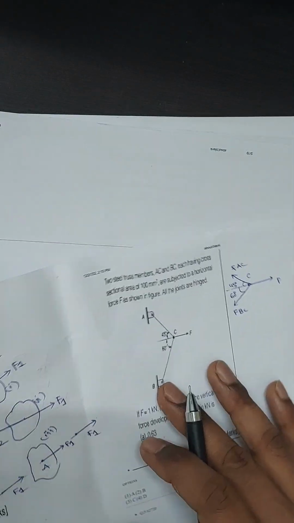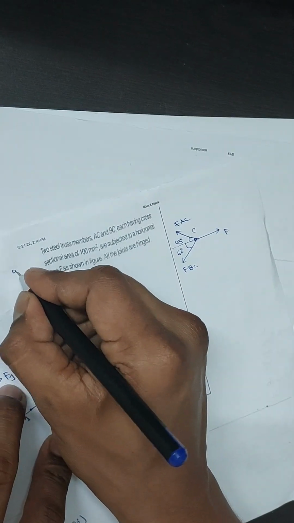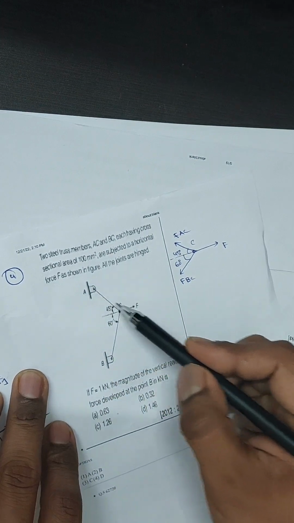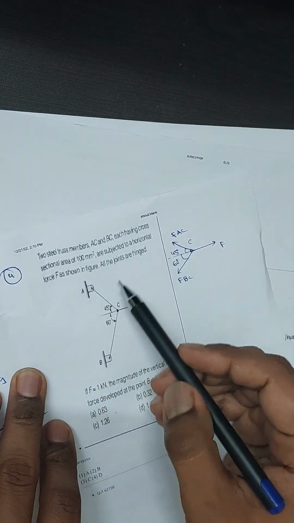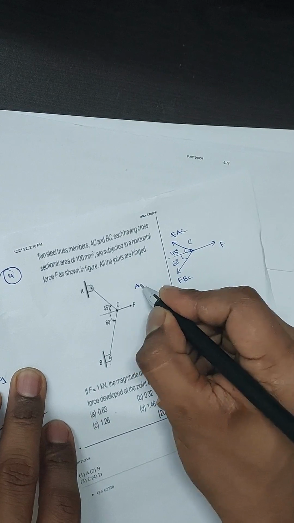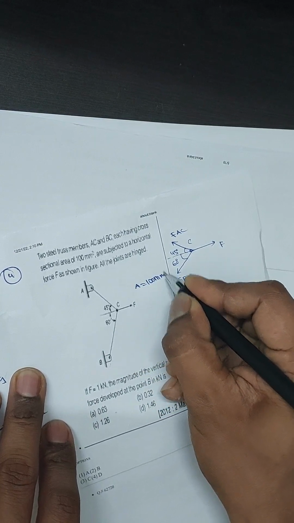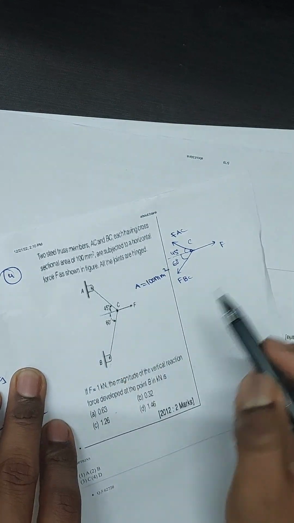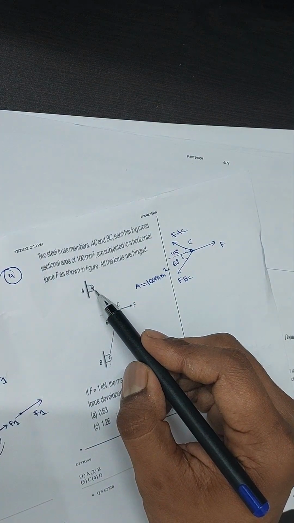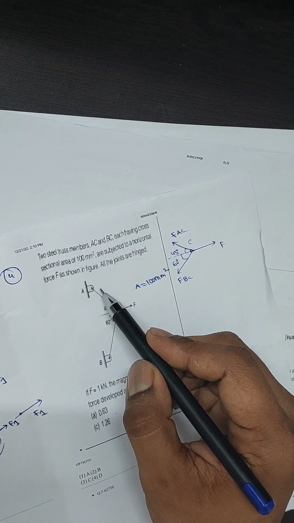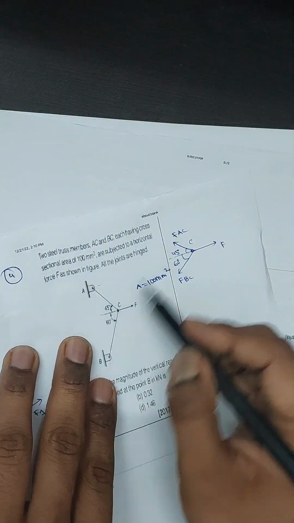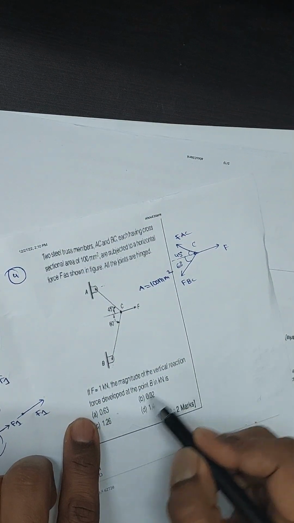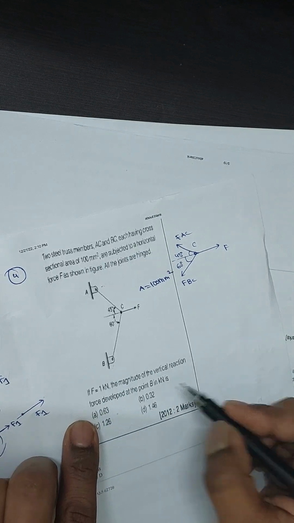So let's go to problem number 4. Here he is saying that two steel truss members AC, BC, each having a cross-sectional area of 100 mm square, are subjected to horizontal force F as shown in the figure. All the joints are hinged joints. That means there will be only forces as the reactions, there is no moment as a reaction. If F is equal to 1 kilonewton, what is the magnitude of the vertical reaction force developed at point B? That's what he is asking.